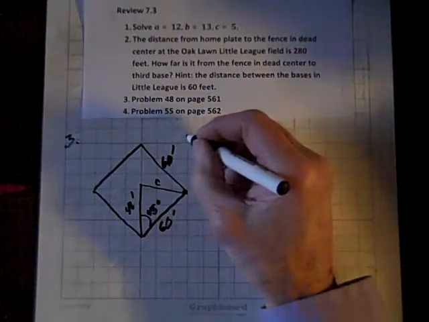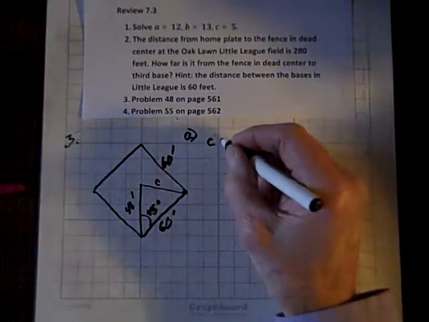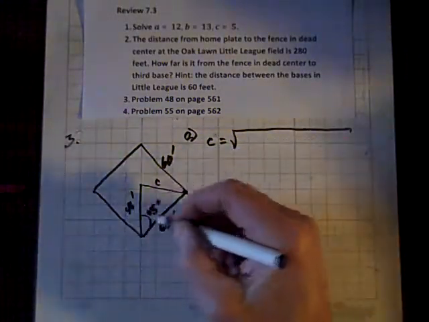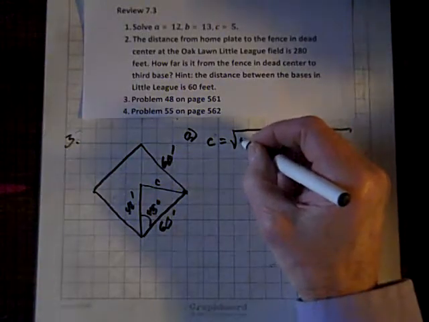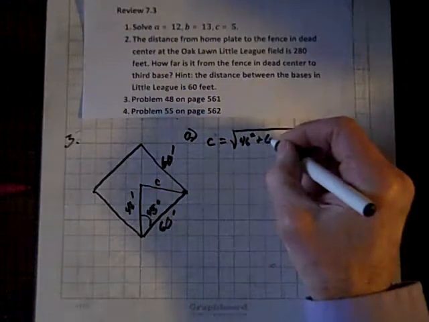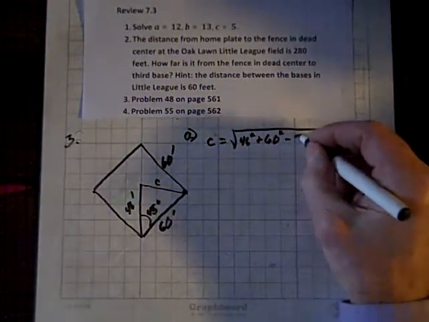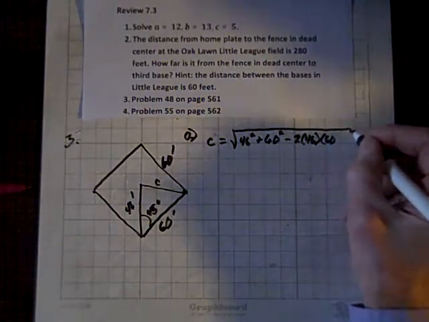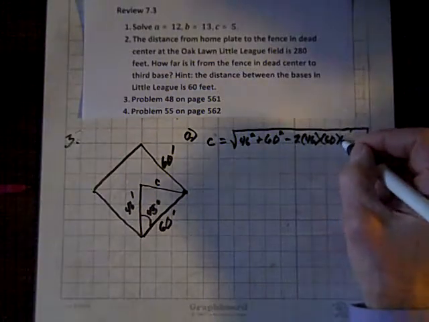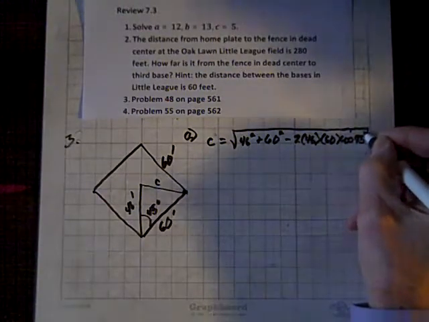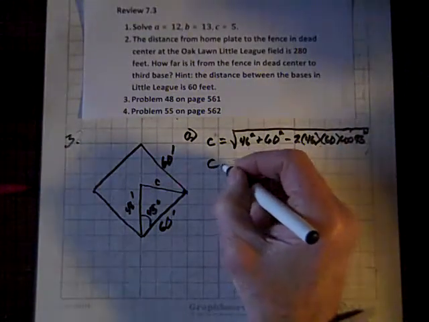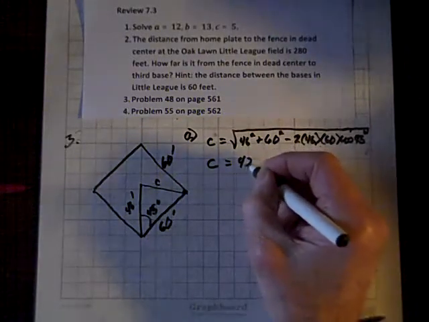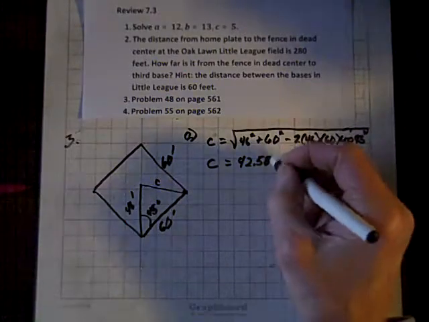So C equals, and this is question A, C equals the square root of the length of the two sides, 46 squared plus 60 squared minus 2 times 46 times 60 and times the cosine of 45 degrees. And I came up with C equaling, when I ran that through the calculator, 42.58 feet.